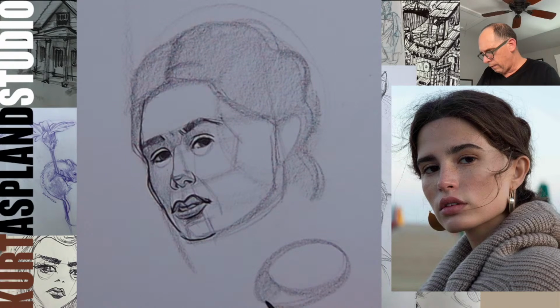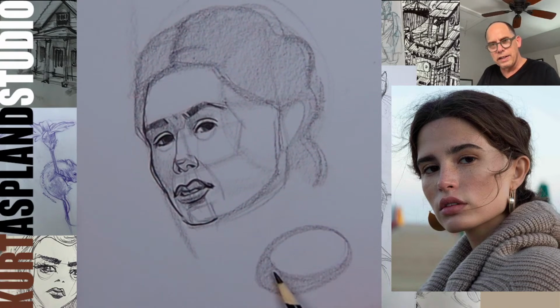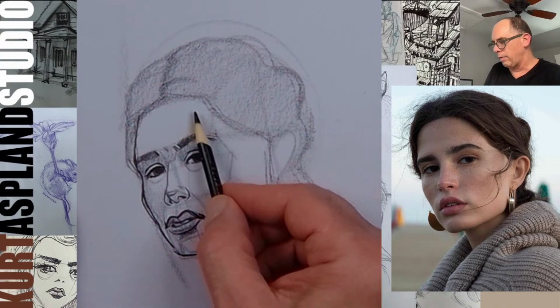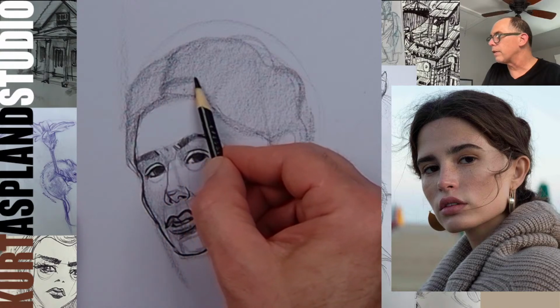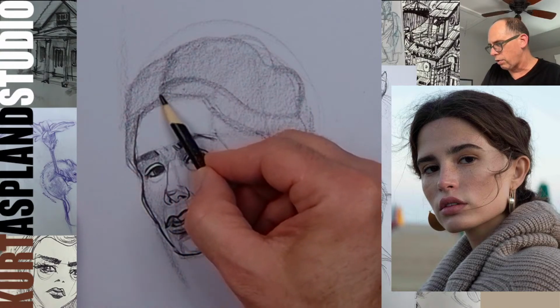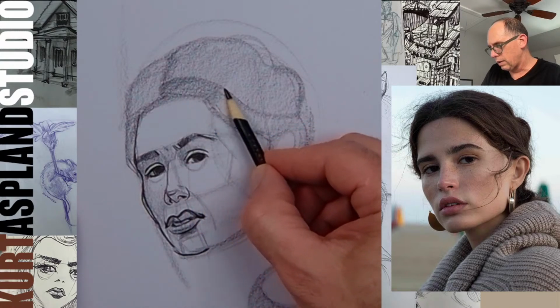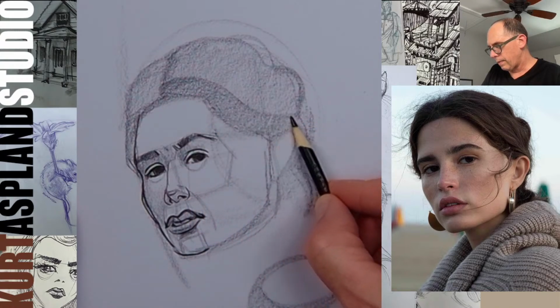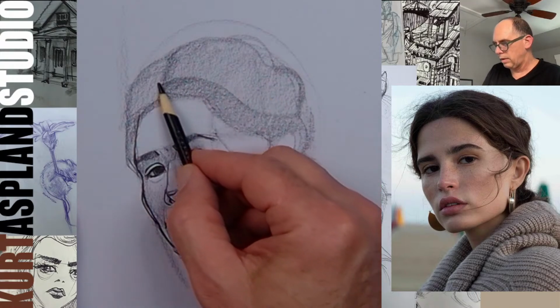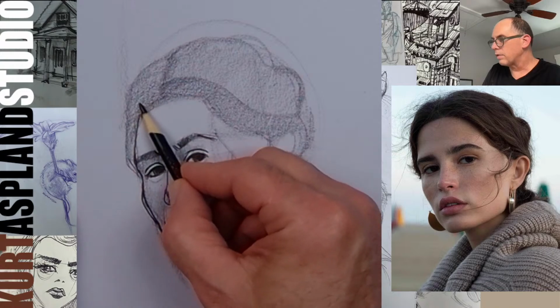Now it has a side that's facing light and a side that is in the shadow. Same thing we want to do with the hair in a way. So let's see here. That edge is going to turn the corner towards us. So let's just add a tone there, and then this side also.